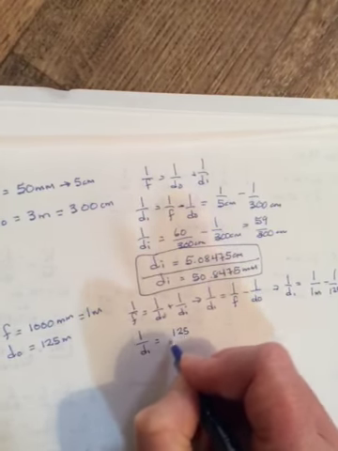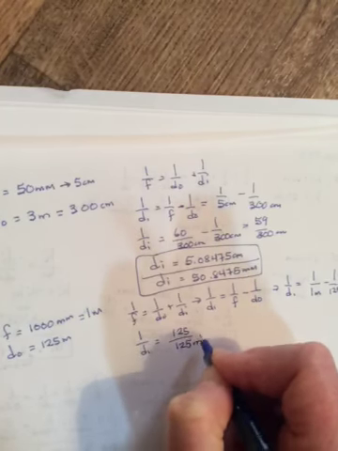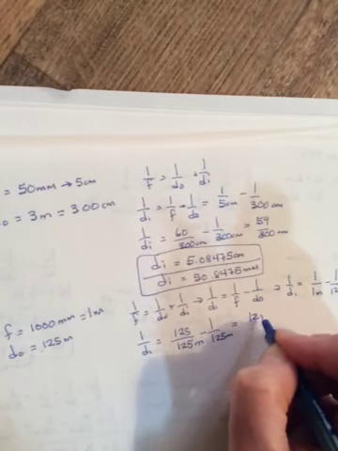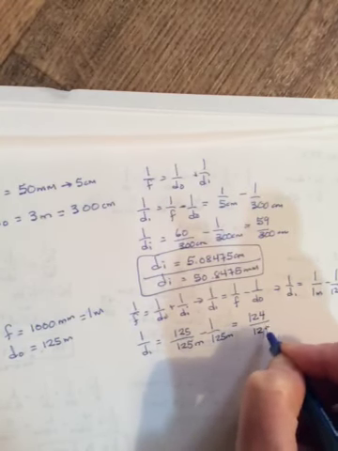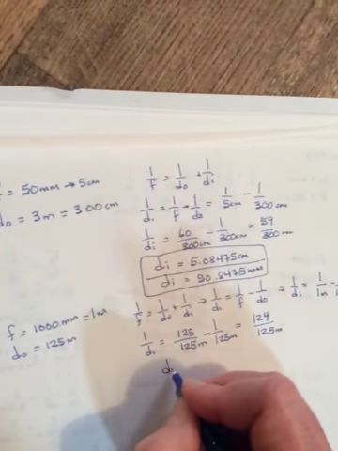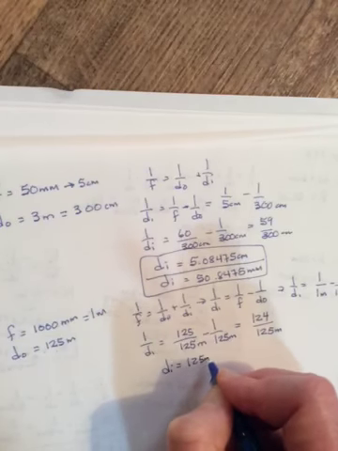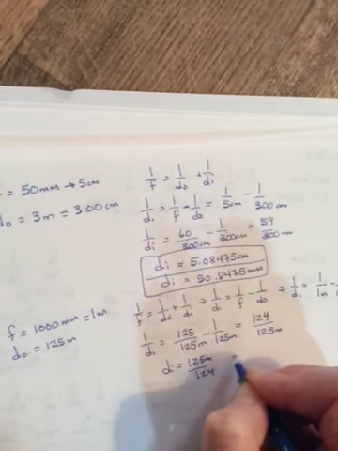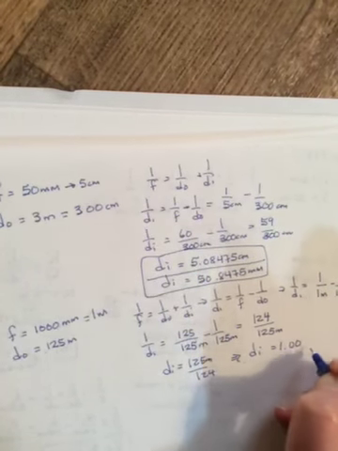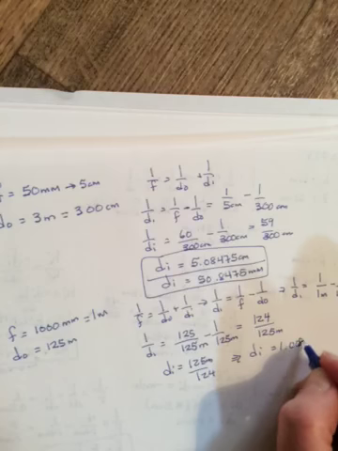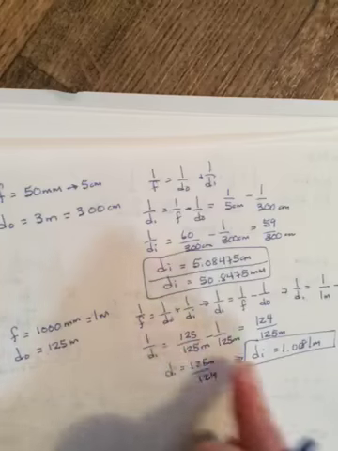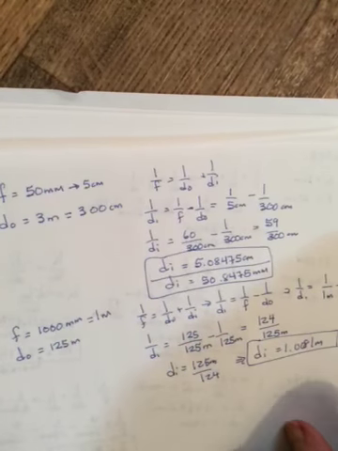So 125 over 125 minus 1 over 125 is 124 over 125. Flip it and multiply: 125 over 124. di should be equal to 1.001, I think there's only 2 zeros, 8, 1. So again, it's acting like a distant object. The di is really close to the f.